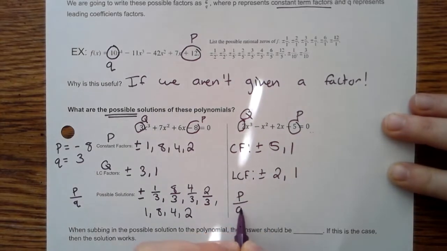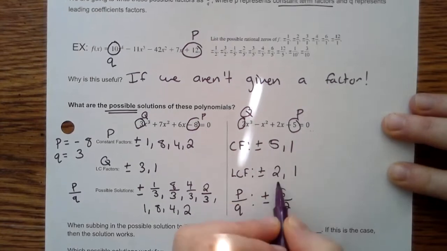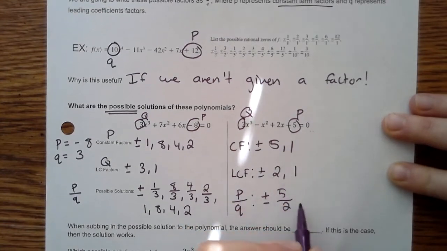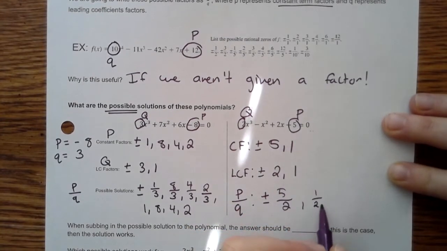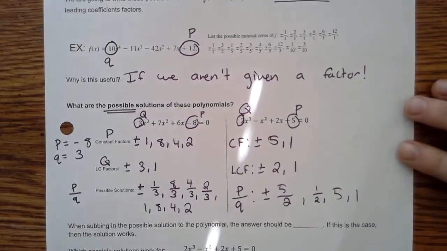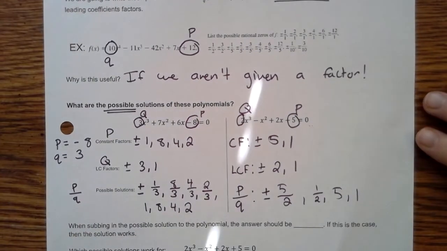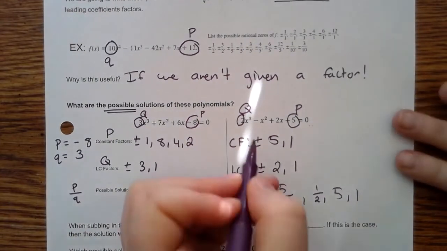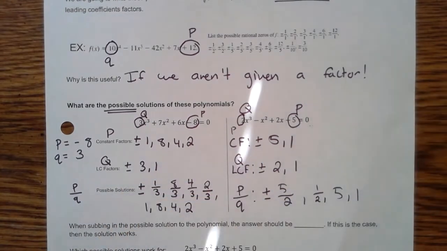My P over Q is going to be plus or minus 5 over 2, 1 over 2, 5, and 1. Okay, so this was P, that was Q. Some of you might be just like, what just happened? So this is a strategy that's going to help us figure out big problems, and we'll go over those.